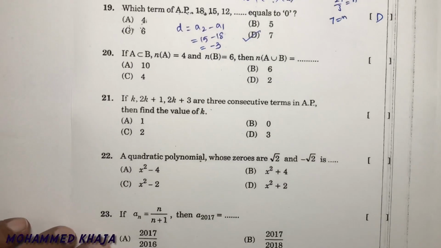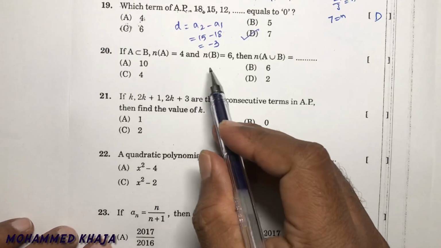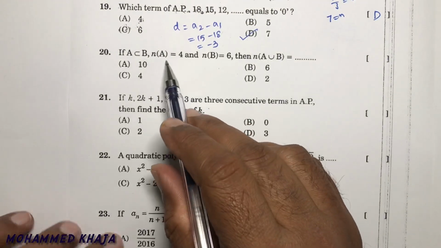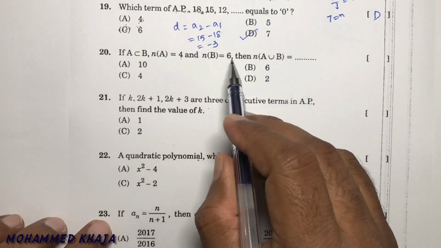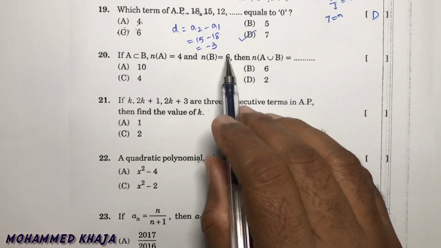Next, A subset of B. If A is a subset of B, in A we have 4 elements, in B we have 6 elements. The number of elements in A union B will again be 6 elements only.